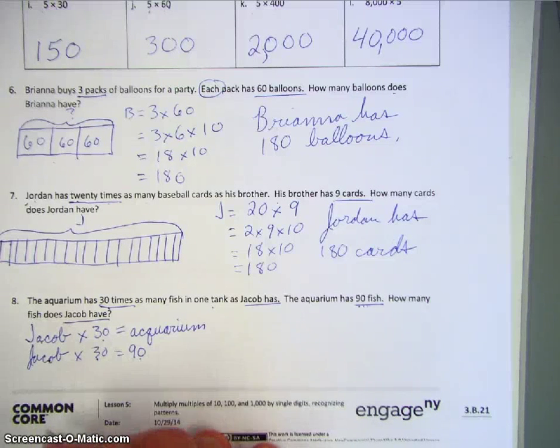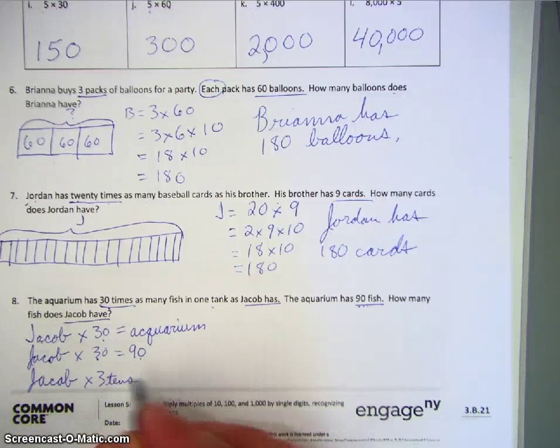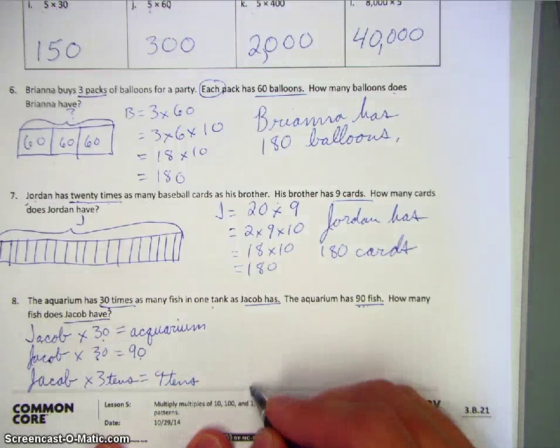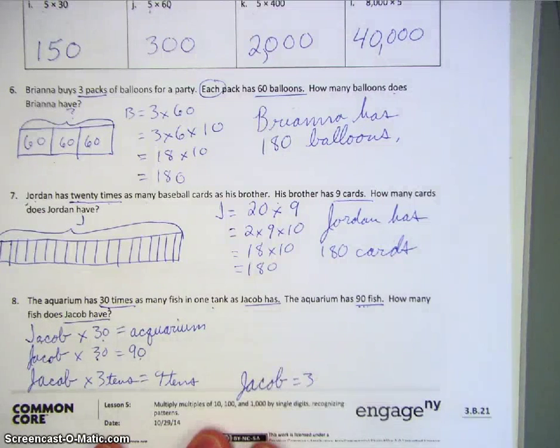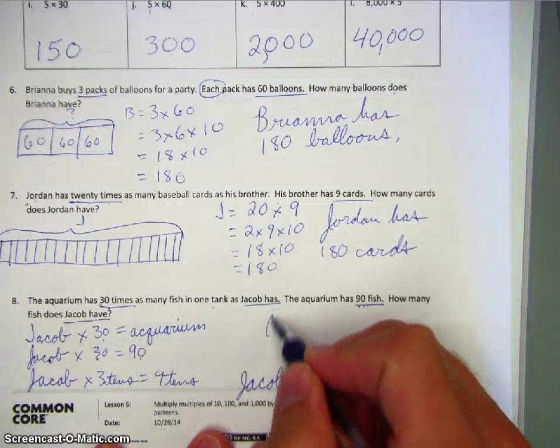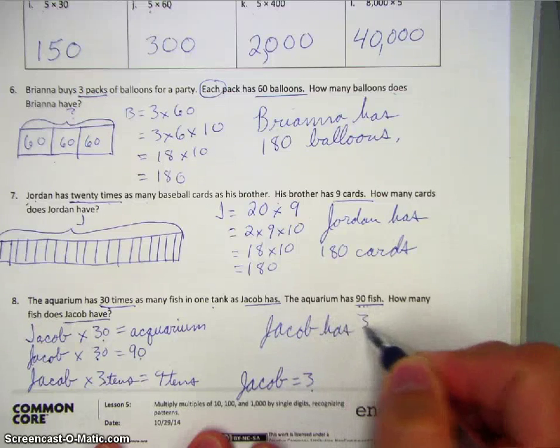Okay, so Jacob times 3 tens equals 9 tens. Okay, so then that means Jacob is 3. So 3 times 3 tens is 9 tens. So Jacob has 3 fish.